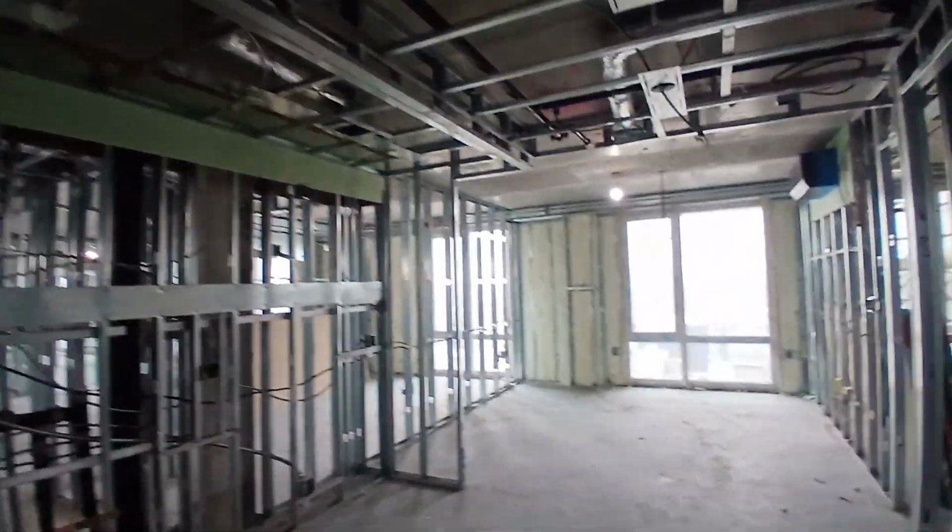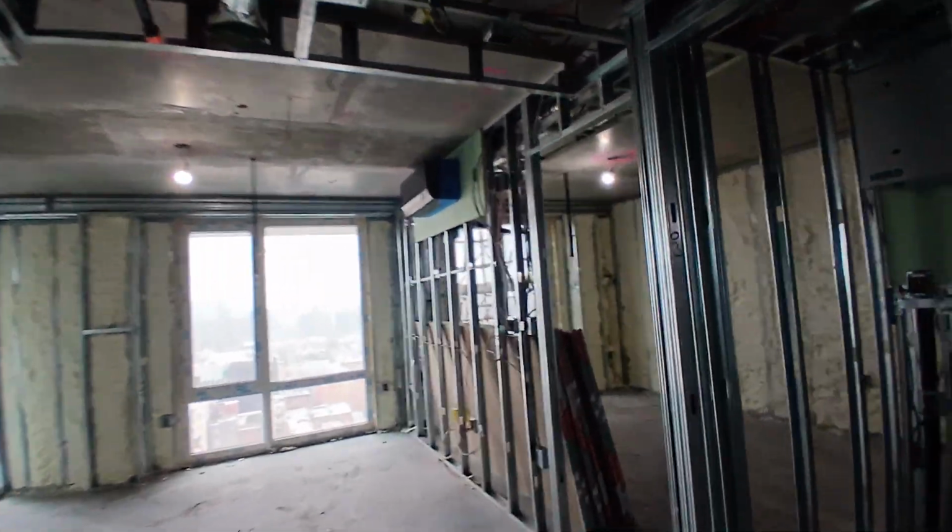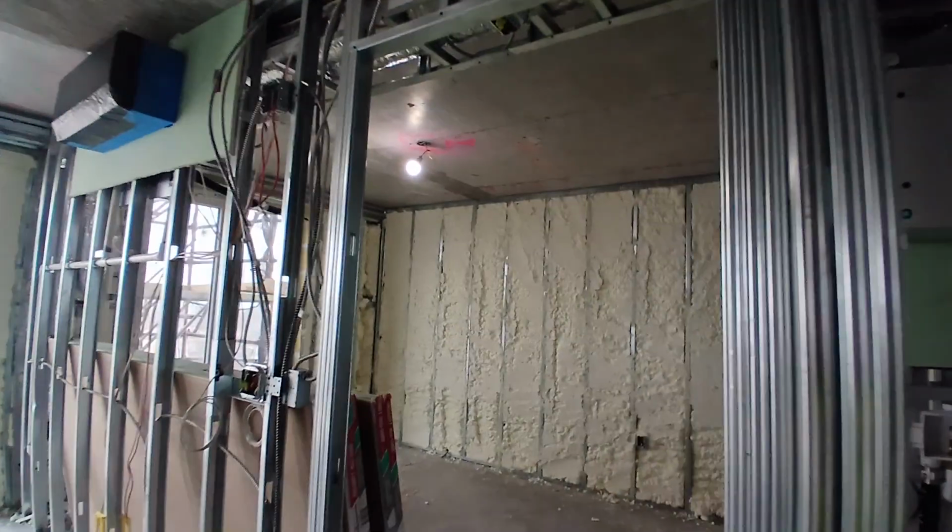Okay, let's take a look at the insulation. Insulation is applied, open cell. We still don't have the certificate from these guys. Oh, man.